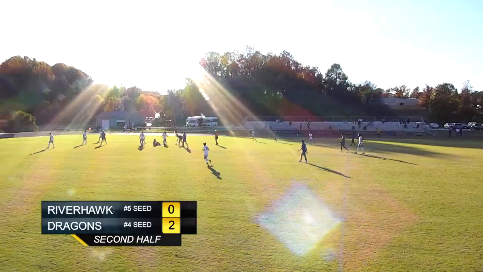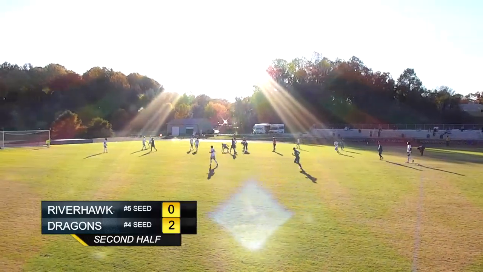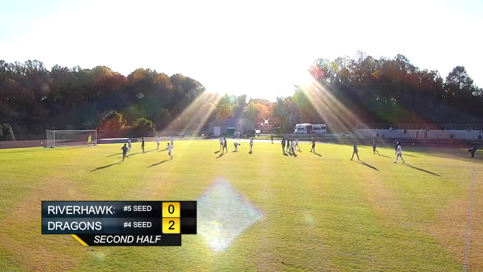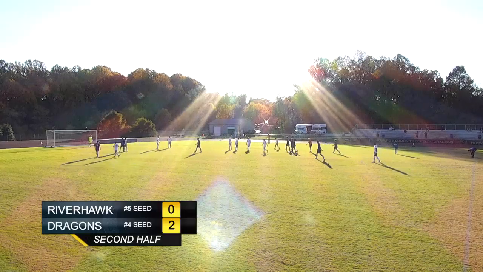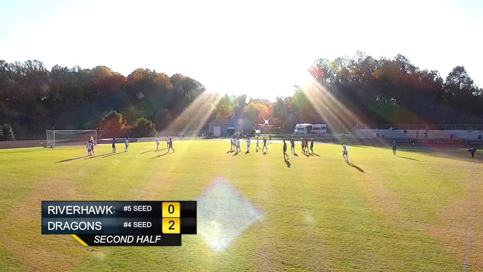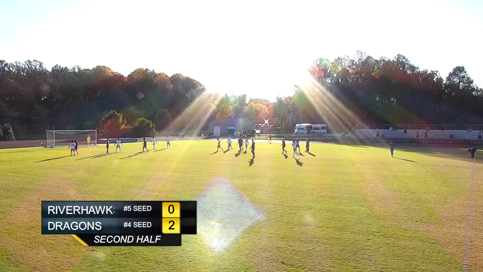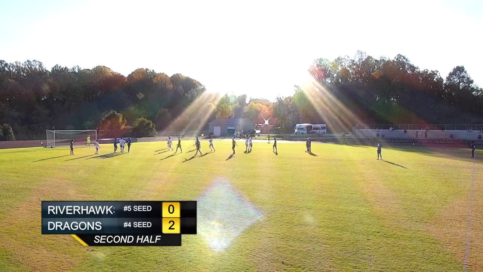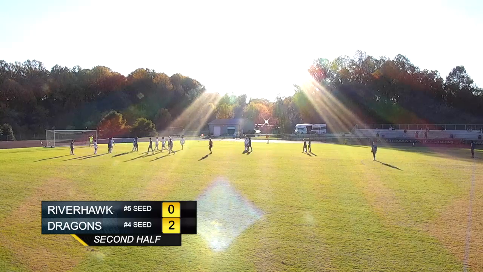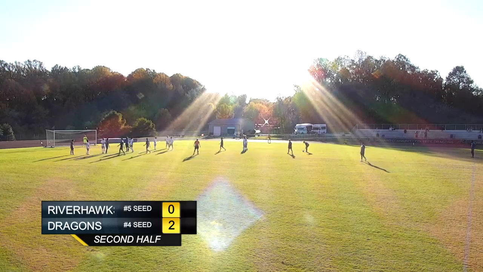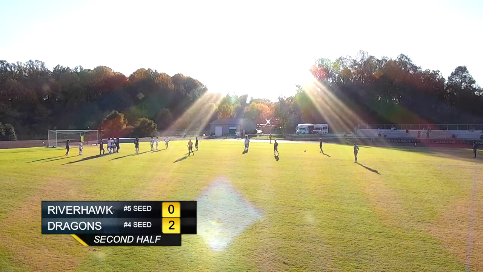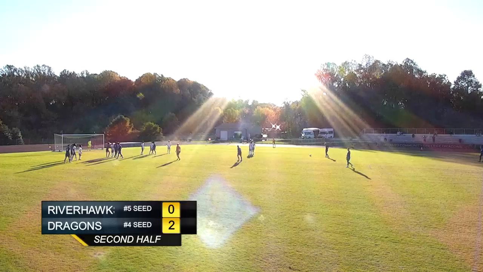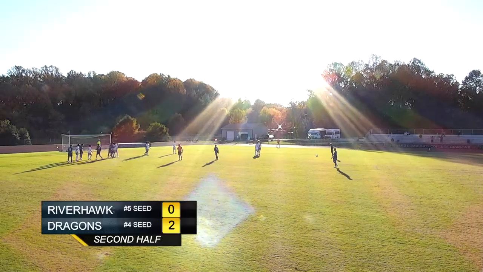11 minutes to go in this first round contest. Foul called there. Manny Awa hits the deck. Back to his feet. Dragons will form a wall here, as Arundel will have a chance.